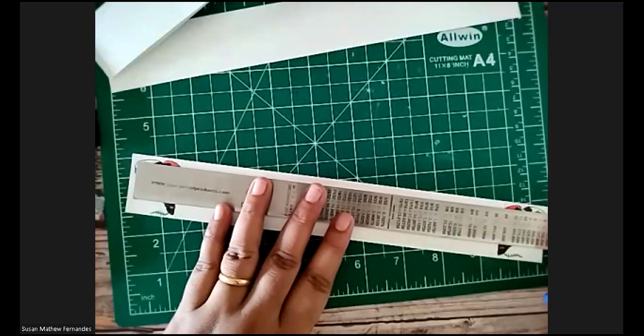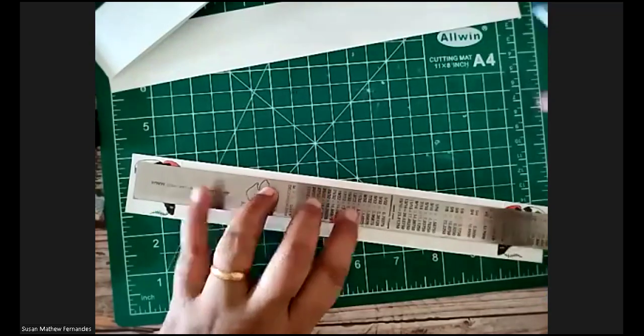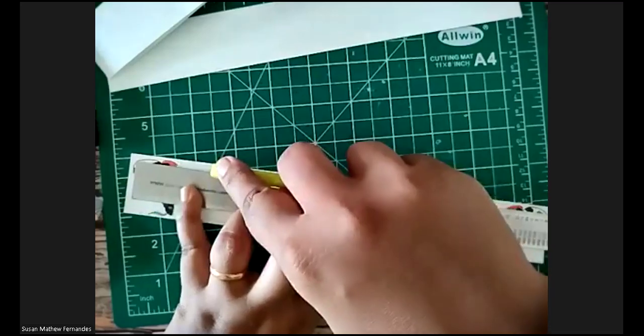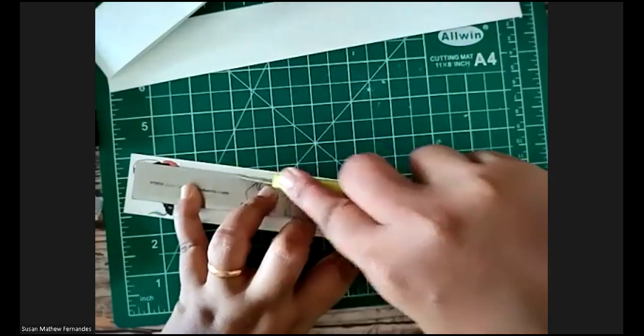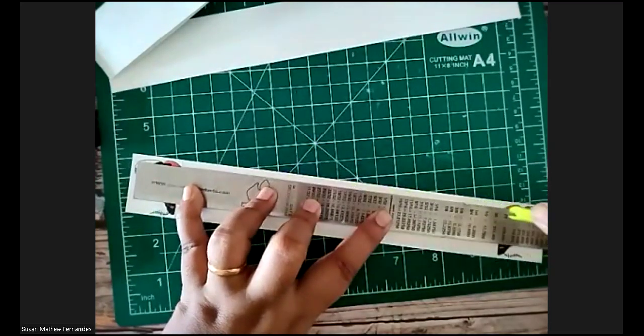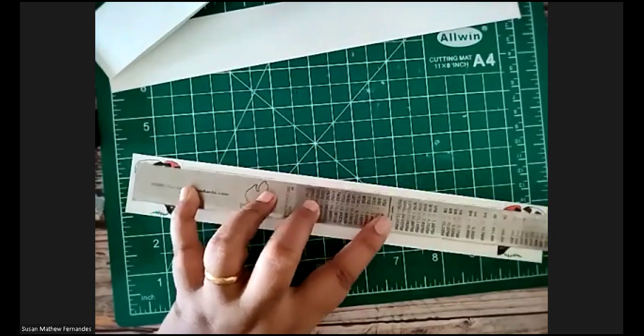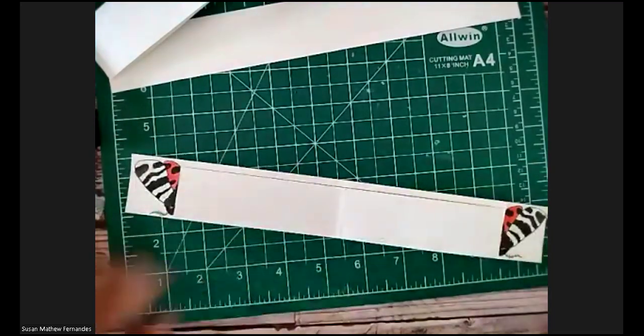See, if I keep this much of a gap where the bug is going to end, and I run my cutter over it, only if you're comfortable and confident. I am so super confident I can cut.